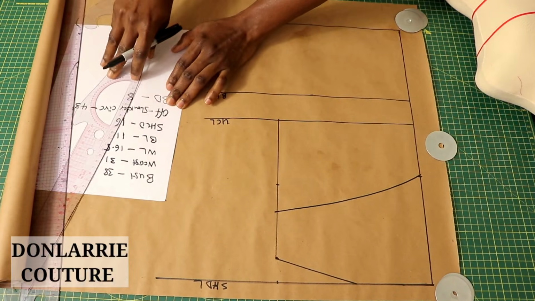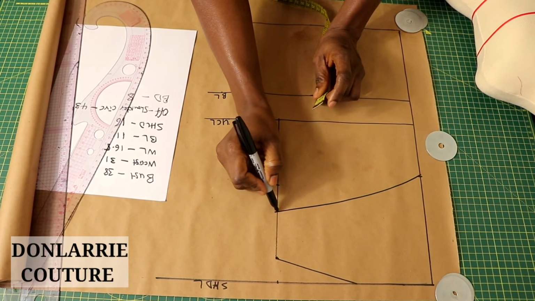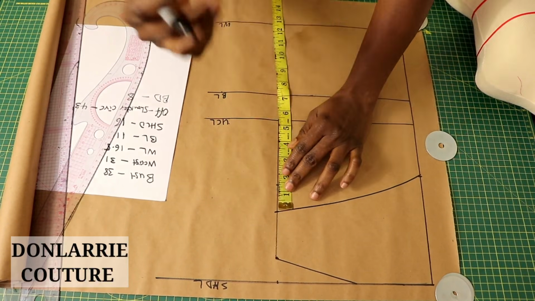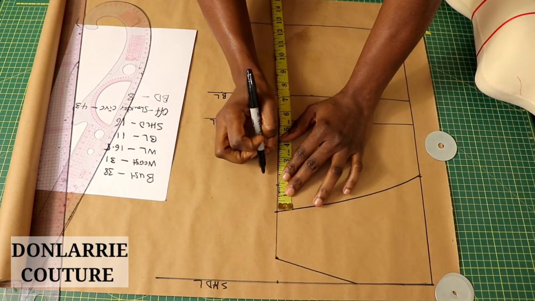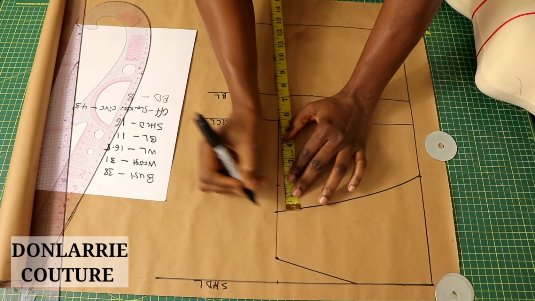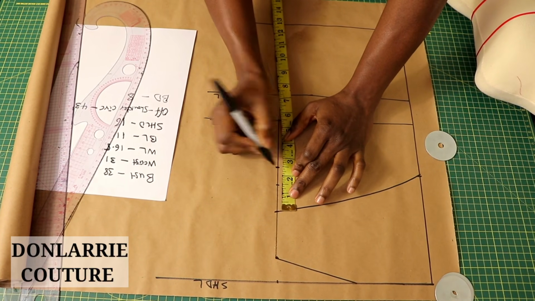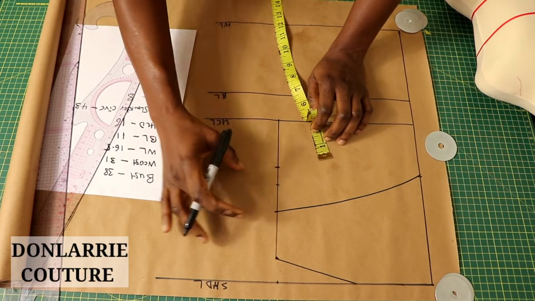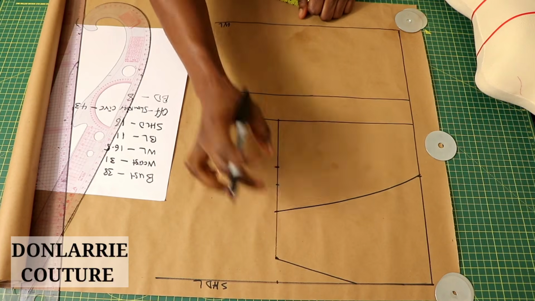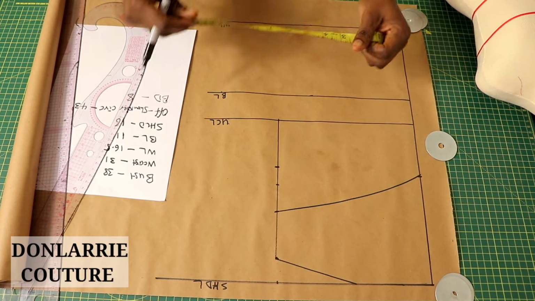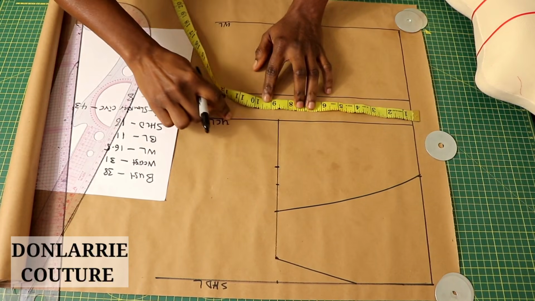So once you've drawn out the neckline curve, then the next thing you want to do is to come again to this mark, and then depending on the width of the sleeve that you want, I'll be going with 2.5 inches. So from here now I will mark 2.5 inches like this. So 2.5 inches will be the width of the sleeve. So once you've marked the width of the sleeve that you want to attach to the bodice, which is 2.5 inches in my own case, the next thing we want to do is to create the armhole curve.